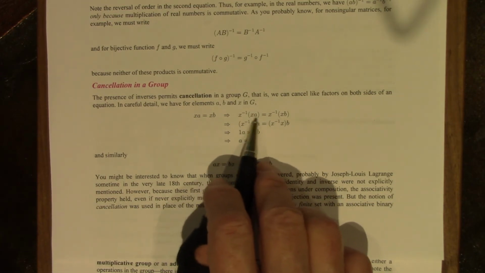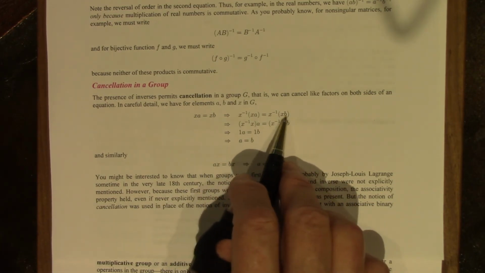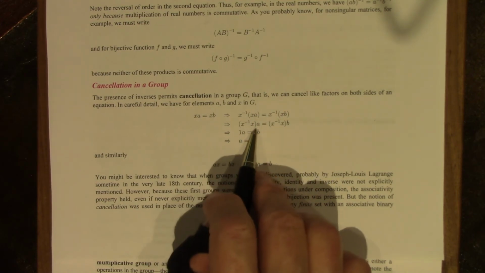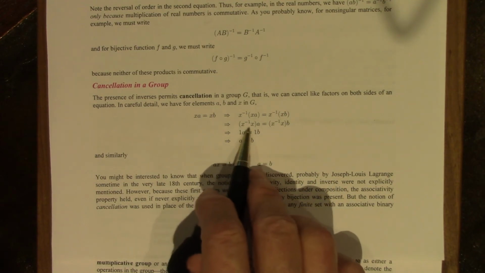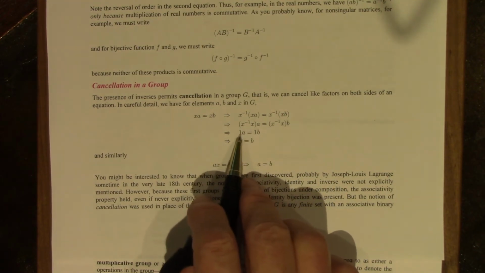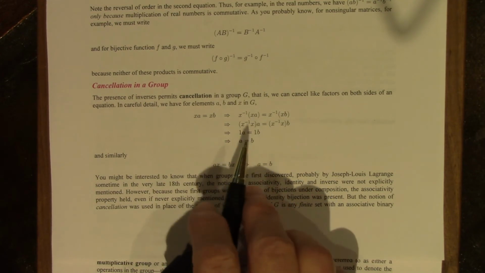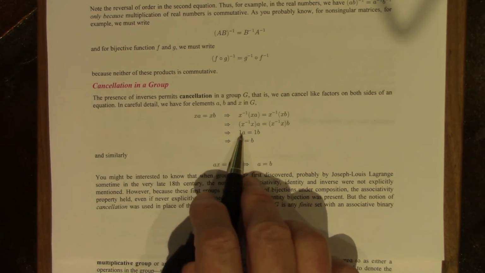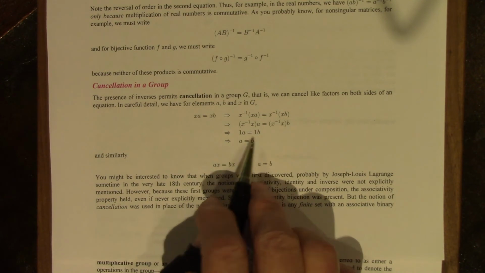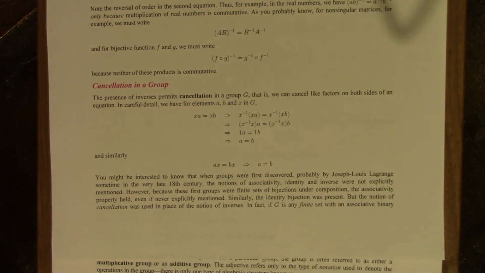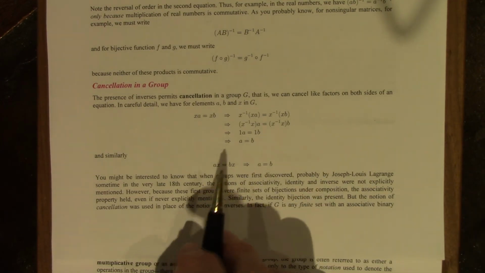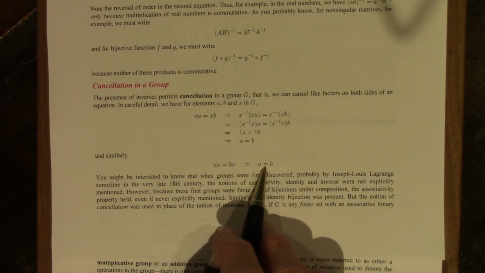And the parentheses go here, around xa and xb. Now we can use associativity to move the parentheses. Then we can use the property of inverses to write this as 1a equals 1b. Then we can use the property of the identity: a equals b. So in this simple proof, we actually used all the properties of the group operations just to prove that we can cancel. And similarly, we can cancel on the right as well.